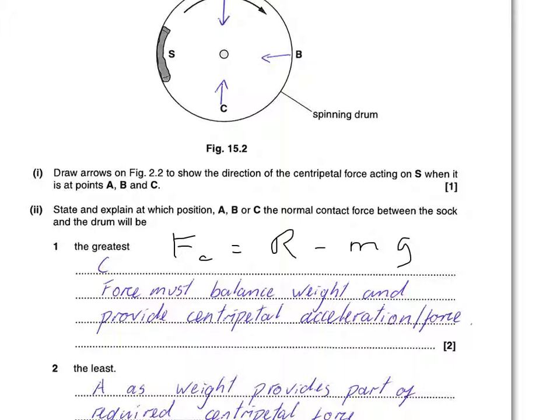So why is it greatest at C? The centripetal force is provided by the net force of the normal reaction and the weight. The normal reaction is pointing upwards here, and the weight would be acting downwards. So the centripetal force could be given by this equation.